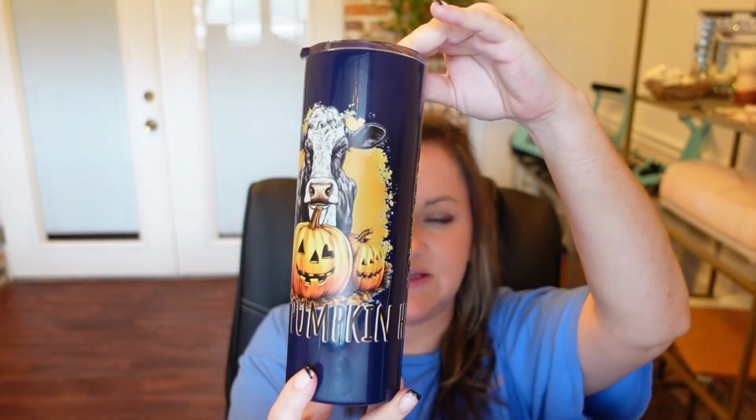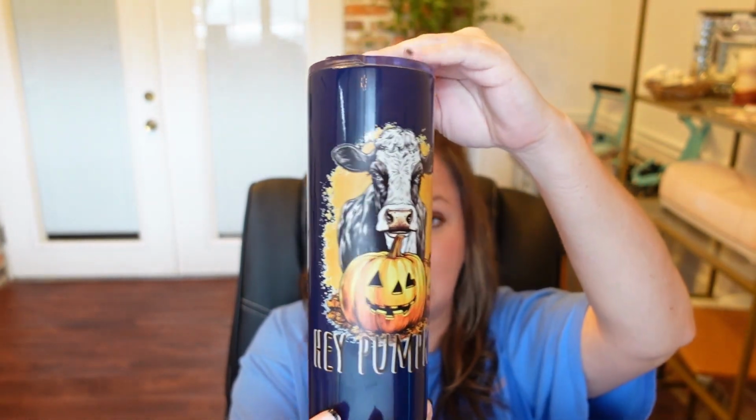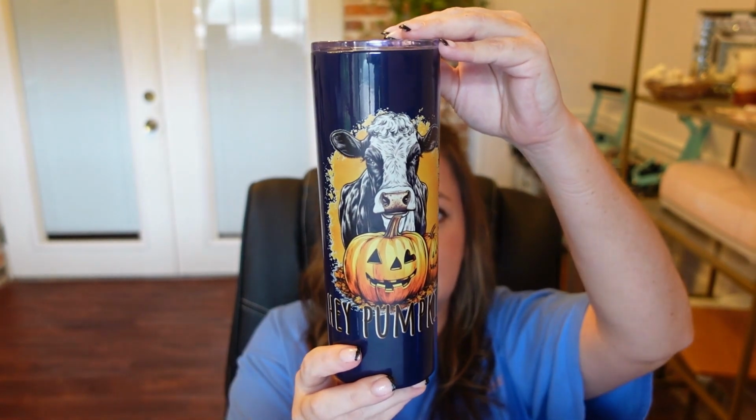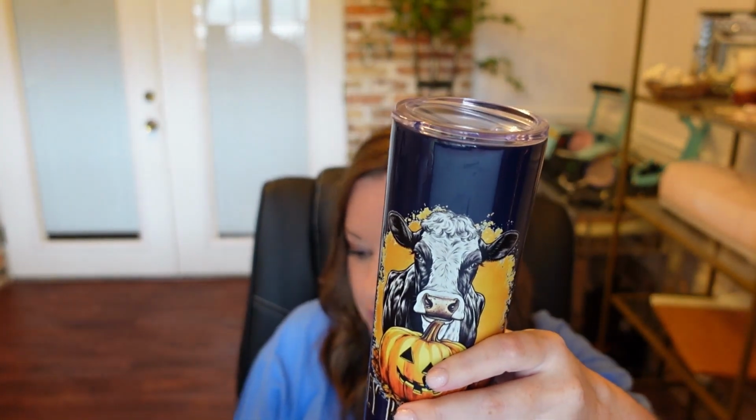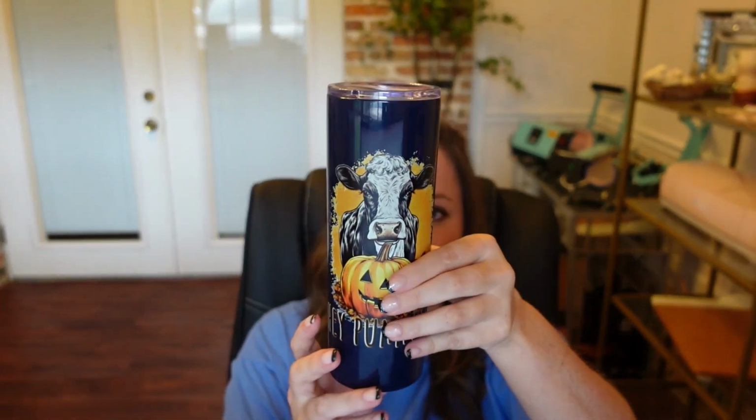Here is the final version of what I got from Printify this last week. As you can see, it's a really glossy, very good quality tumbler. It is slightly tapered, and that is different than what a normal sublimation printed tumbler would be, which will look like this, and it will be straight from top to bottom and not have any taper at all. So that is the main difference.